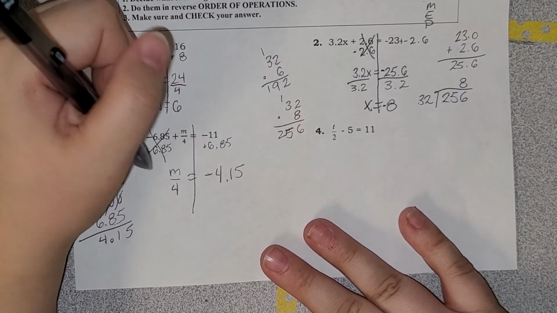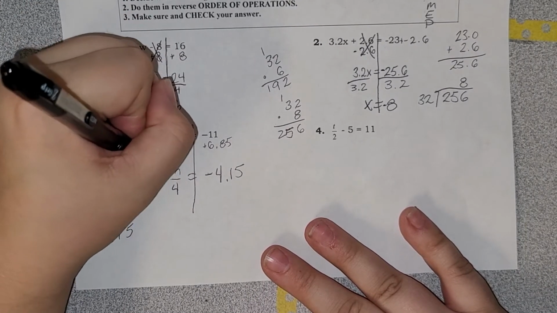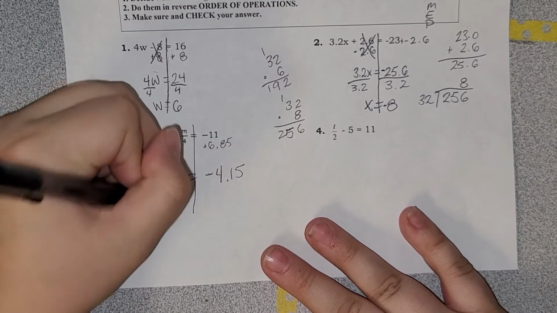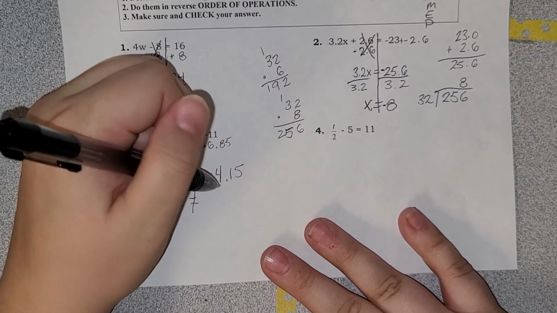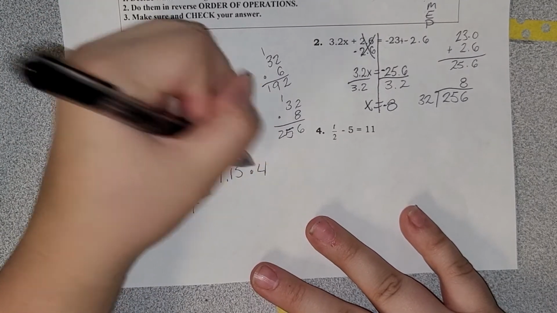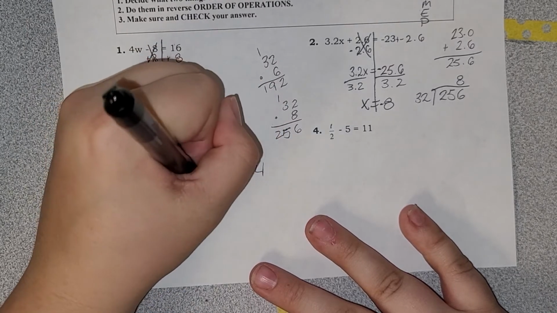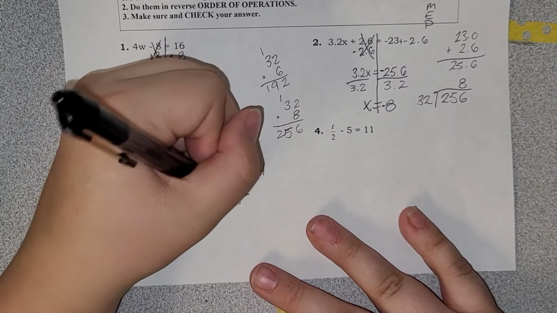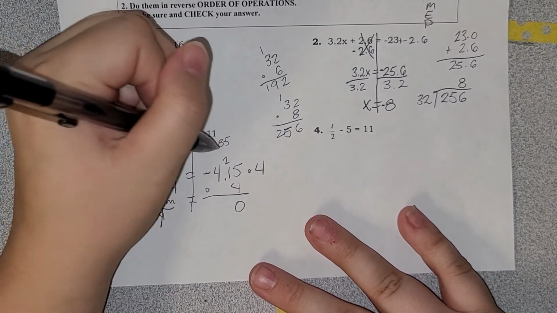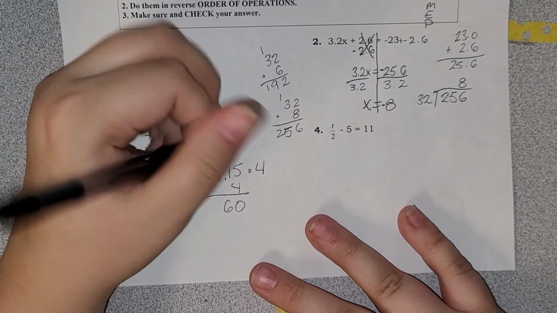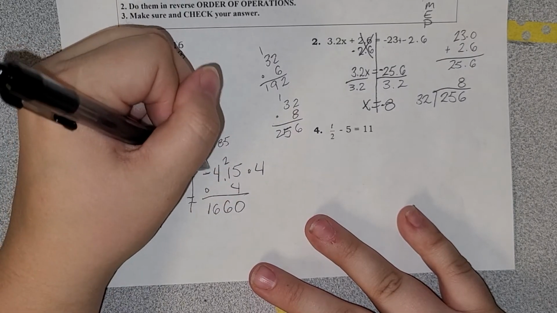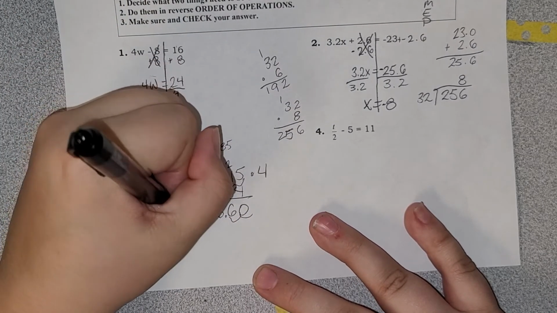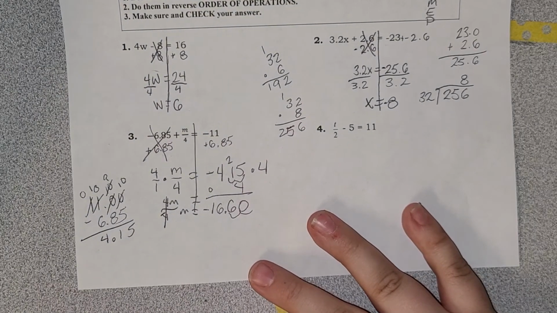All right, m is being divided by 4. In order to get rid of that 4, I multiply by 4 over 1, because that gives me 4m over 4, which is just m. So I need to multiply this by 4. If I take 4 times 5 is 20, hold the 2. 4 times 1 is 4, 5, 6. 4 times 4 is 16. Decimal, decimal. So my answer is m equals negative 16 and 6/10.